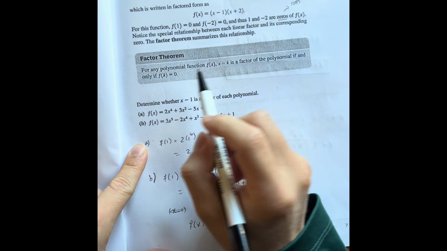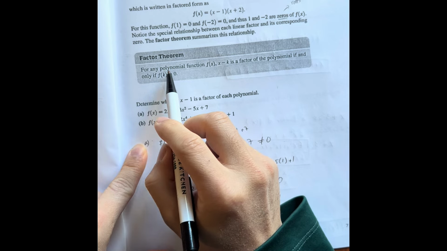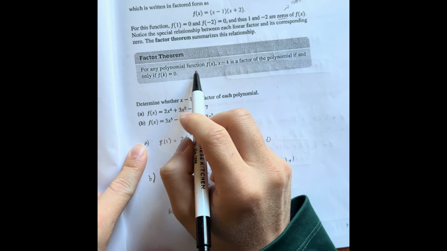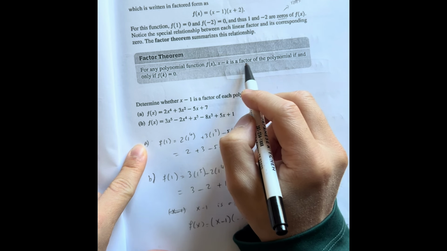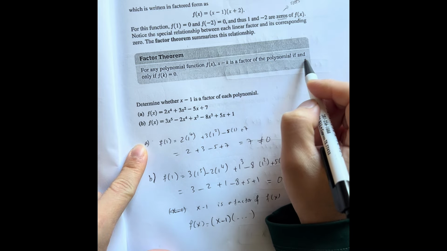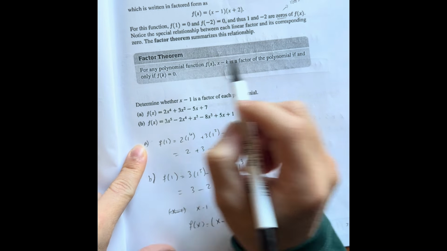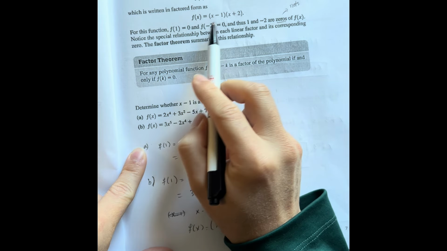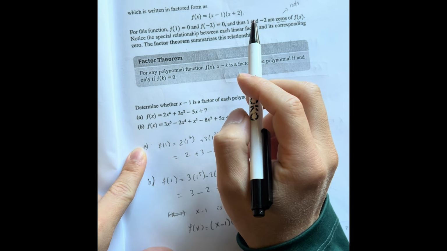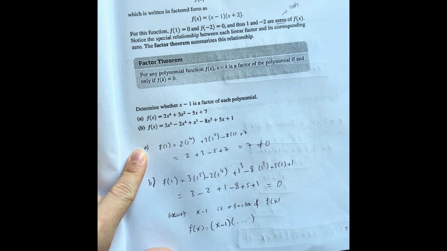So here's the factor theorem. For any polynomial function f of x, x minus k is a factor if and only if f of k is 0. So if f of 1 is 0, then we can say that x minus 1 is a factor, and vice versa.